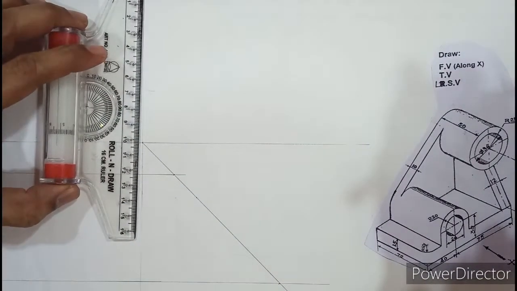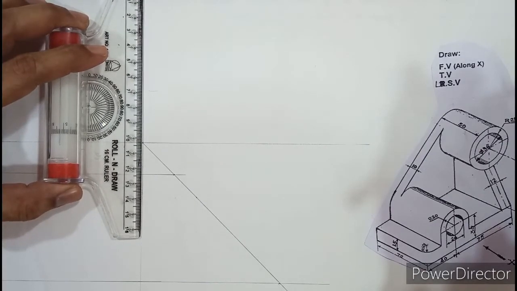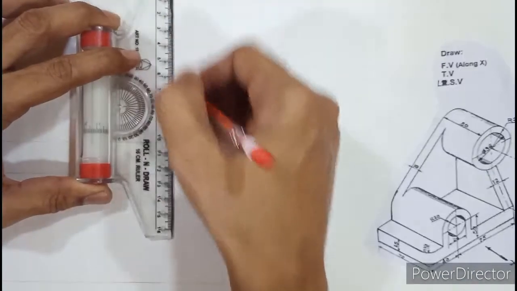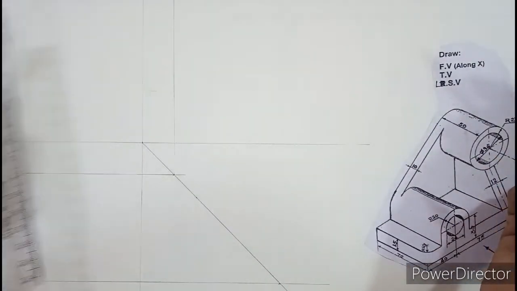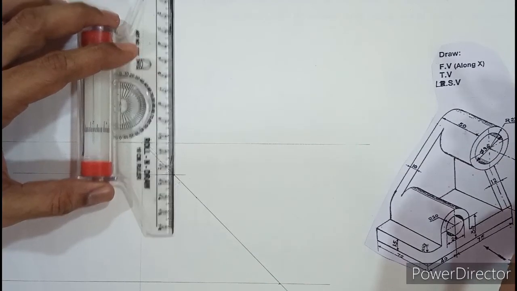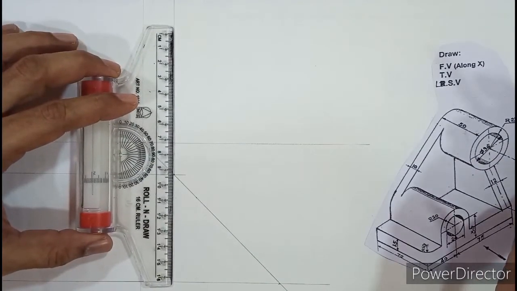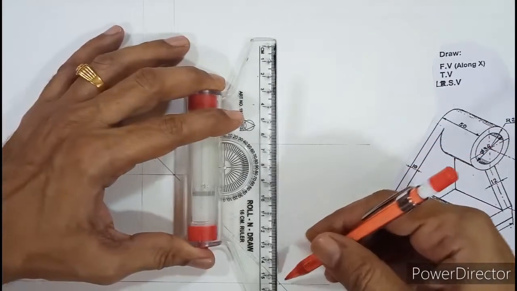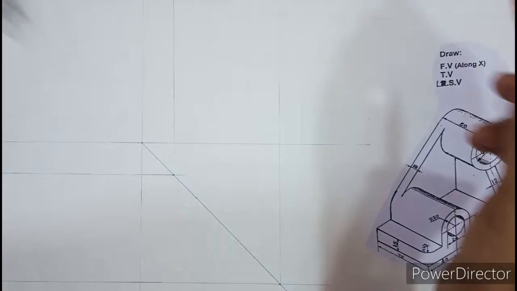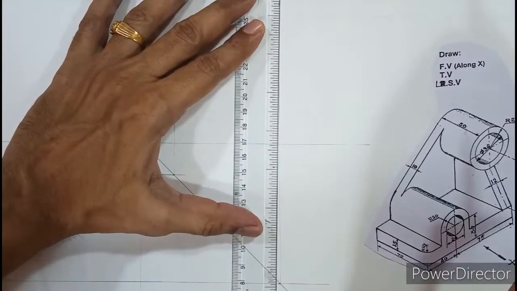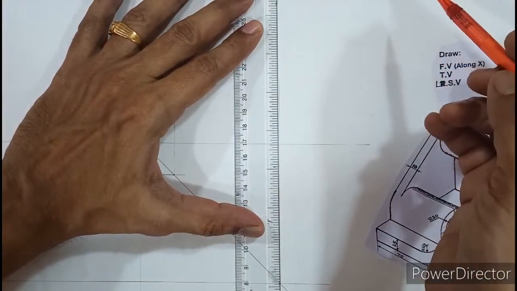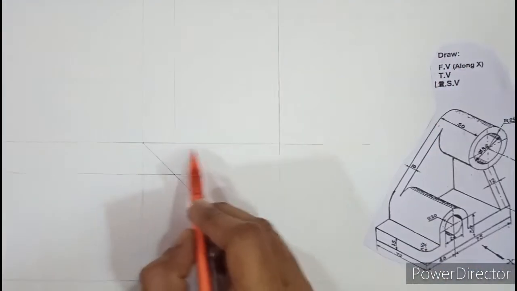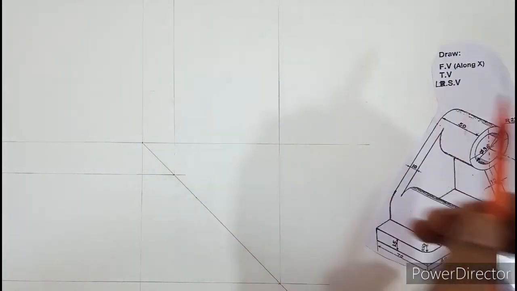So I'll align the roller scale with this line. I will roll further and draw a light line upward, and the same from here. I'll align this further. So that is how the 3 boxes are ready. This is the box for the side view.